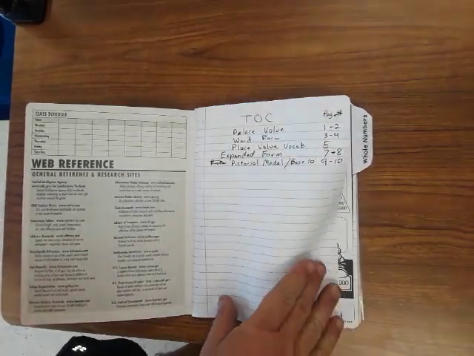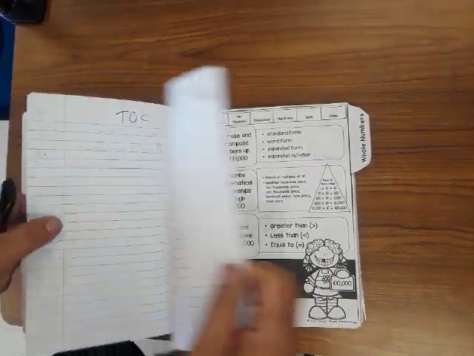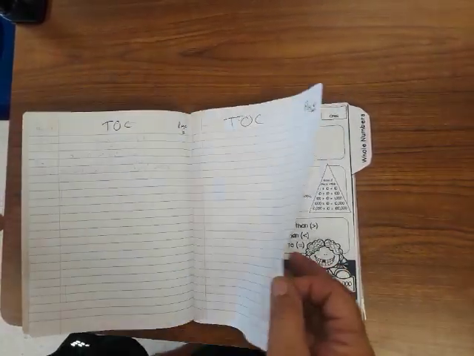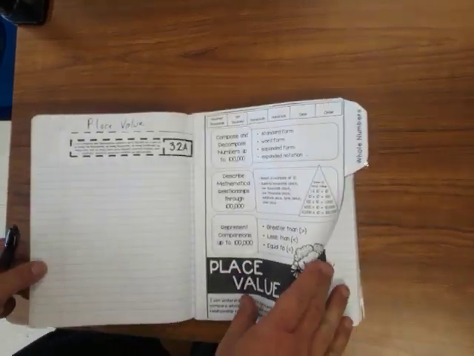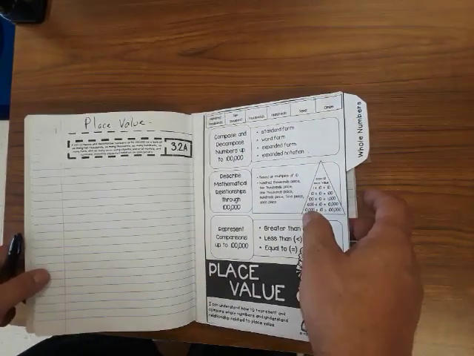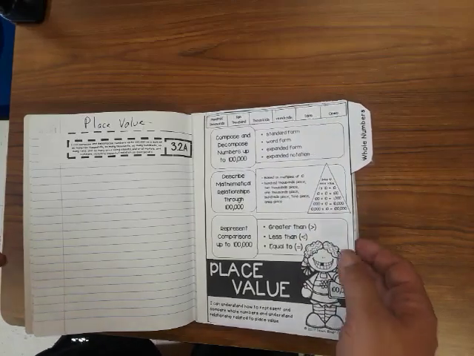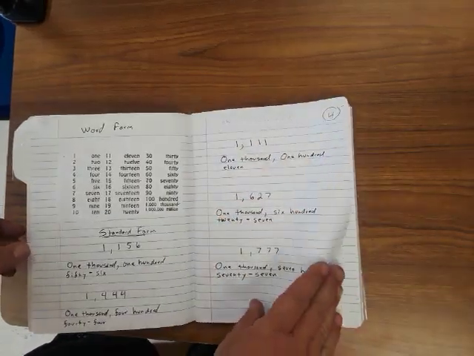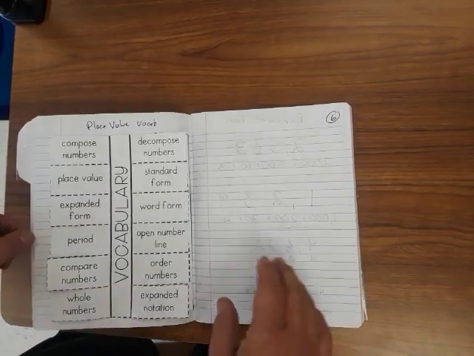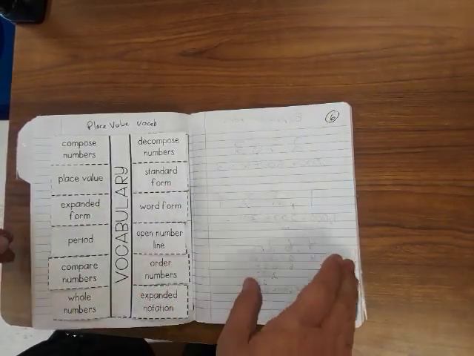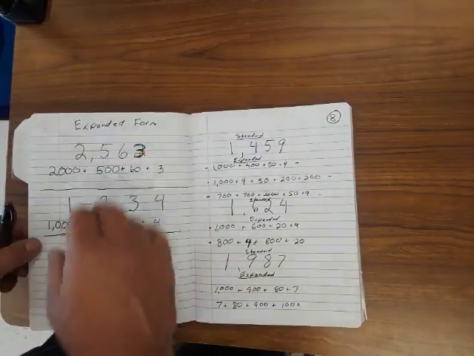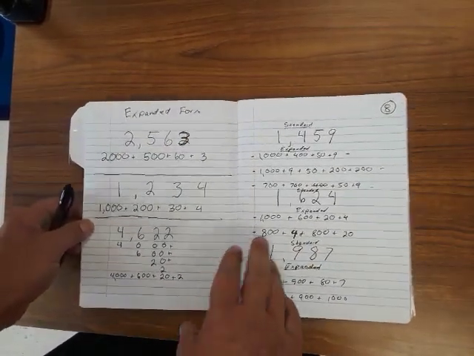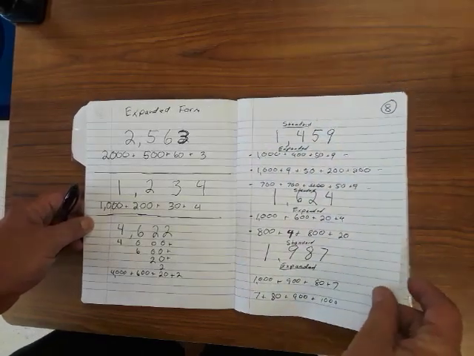Okay, so we're going to still have our 2 pages right there, 3 pages altogether for our table of contents. Place value. We have a little sheet there that shows different things about place value. We talked about word form. We talked about some vocabulary for word form. We talked about maybe making this into a station. Just the other day we talked about expanded form. We practiced that.